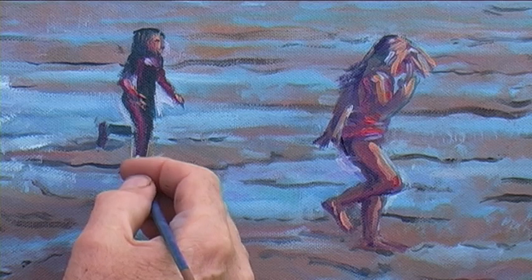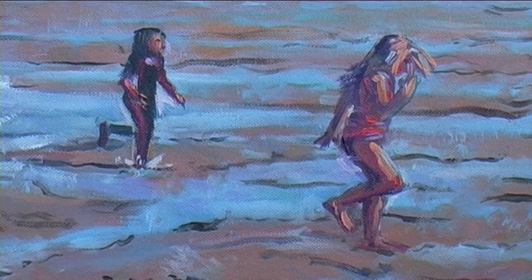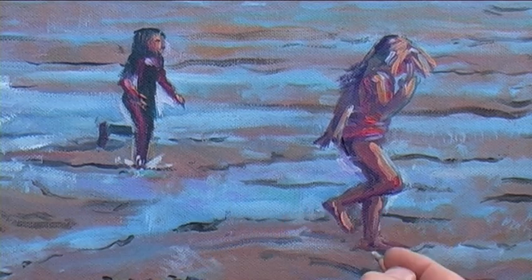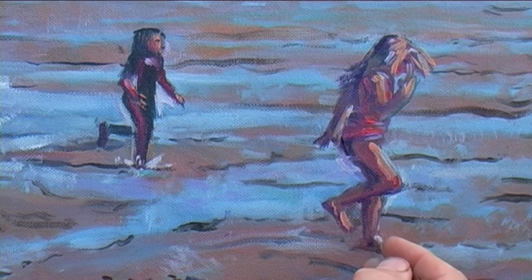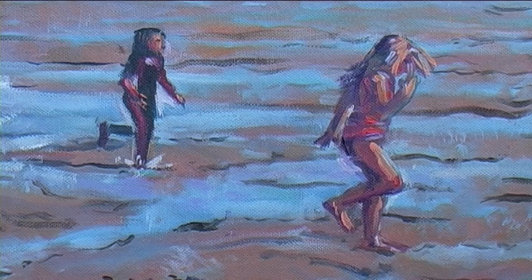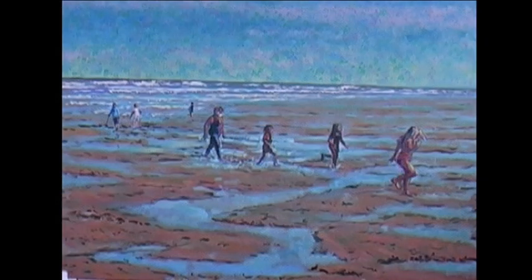And we start with a little bit of splashes where we see them coming through. They've got a little bit of wet on their feet. And that'll be showing as well on their toes. And there we have the basics of the figures, just flicked in a few strokes, nice and lively, and we'll work on those a fraction later.